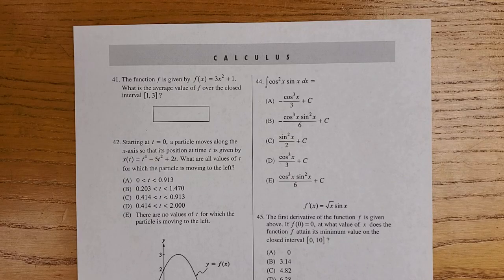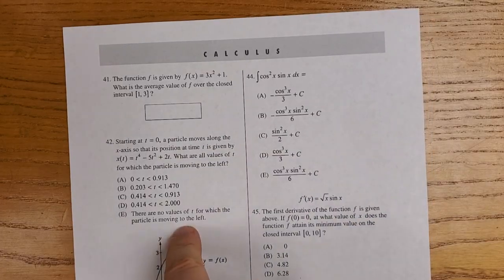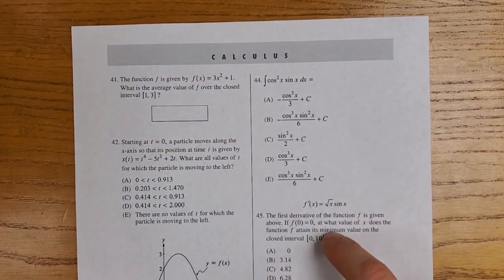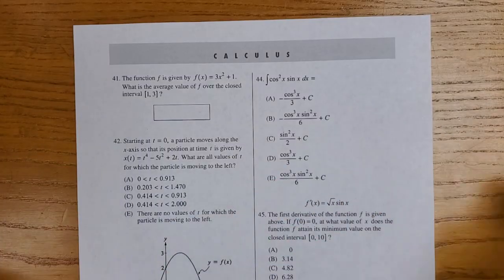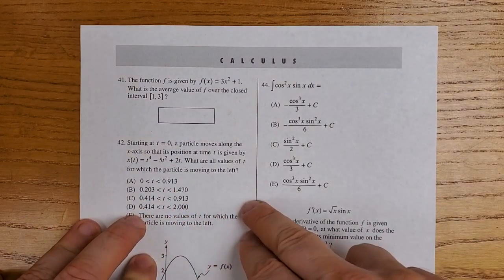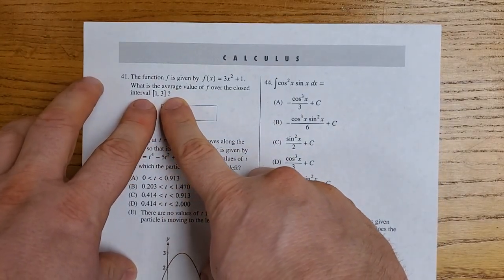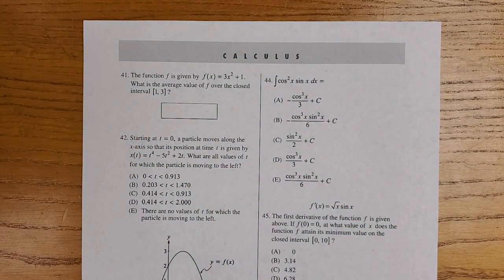And what we can kind of think of that as, well, given calculus, what's the easiest way that we can, rather than checking the value at every single point and then adding them together and dividing, what does that kind of sound like? Well, if we consider finding the area under the curve for that interval 1 to 3, and then what is an average basically?